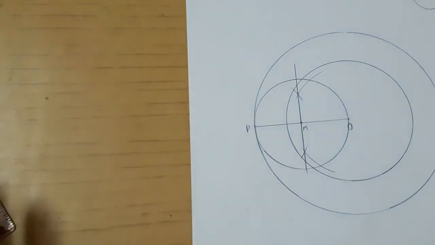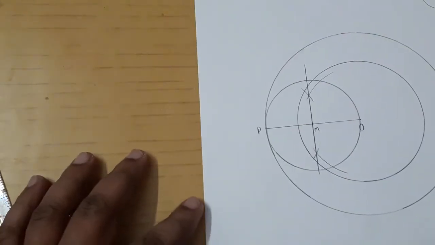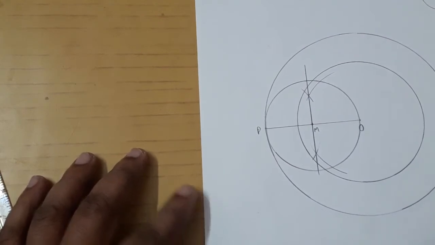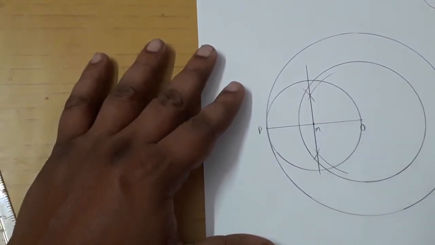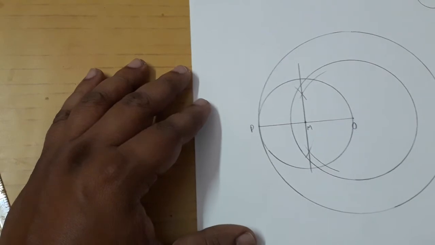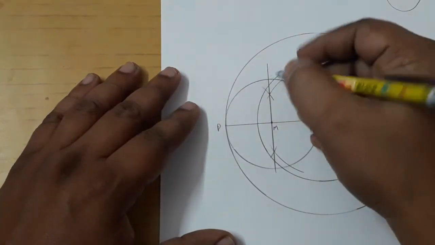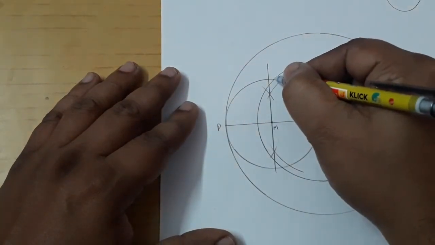Now a new circle has been constructed. See the point where these two circles intersect.